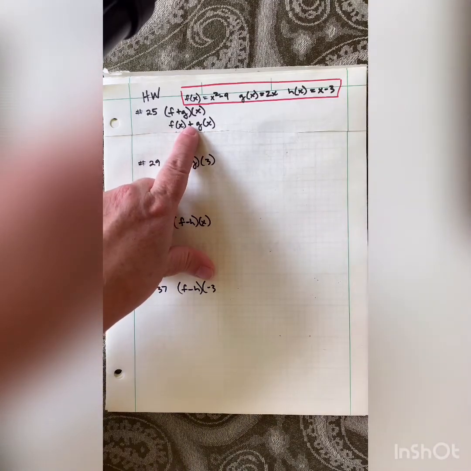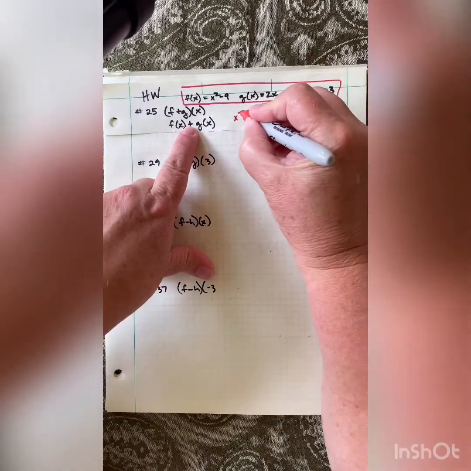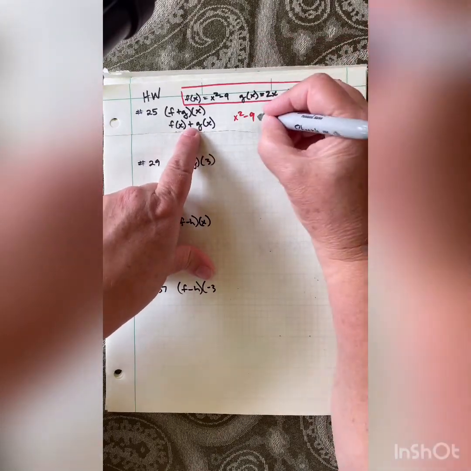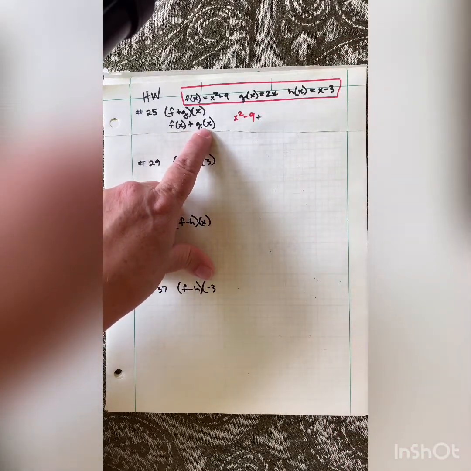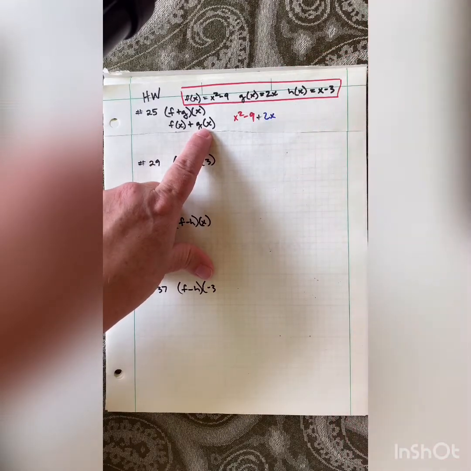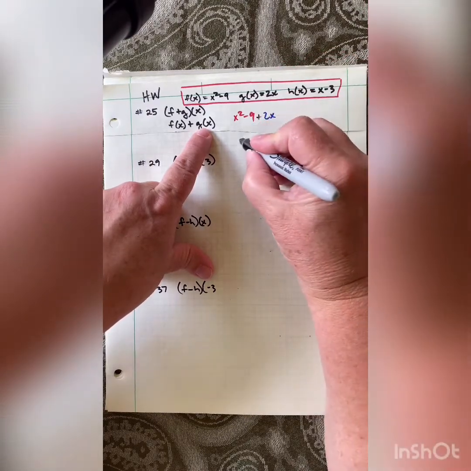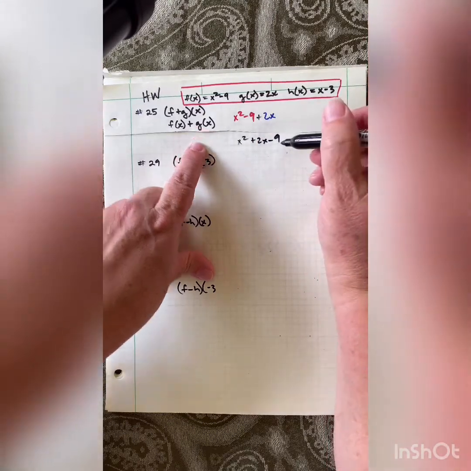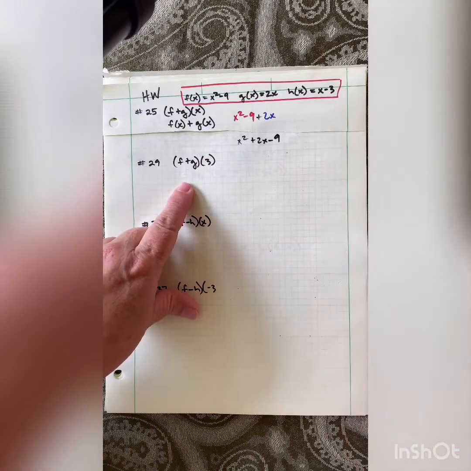All right. Function f is x squared minus 9. And then we're going to add on to that our g of x. Well, here's my g of x right here, 2x. Now I'm just going to put it in standard form. So x squared plus 2x minus 9, and that's my answer.